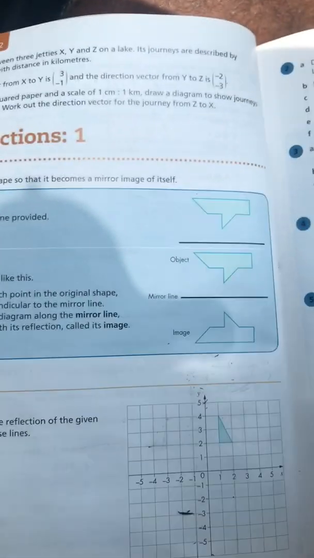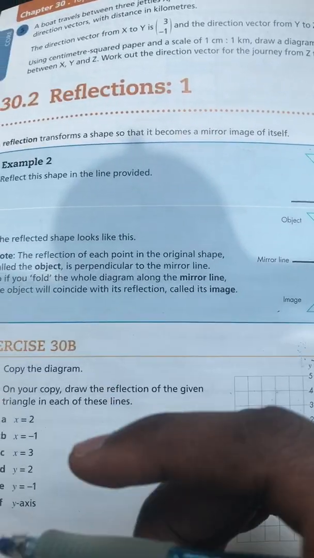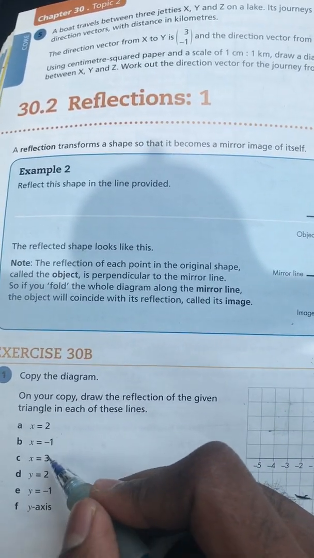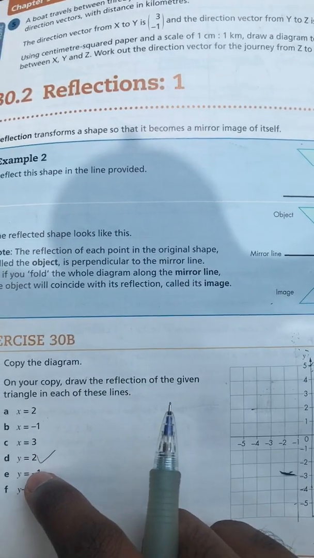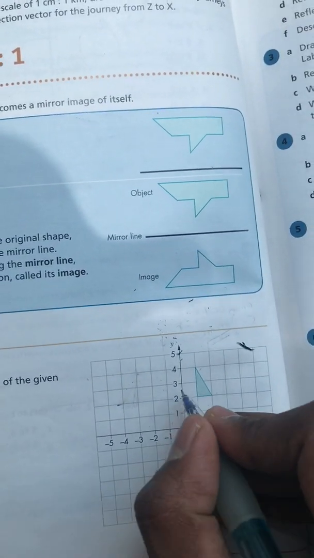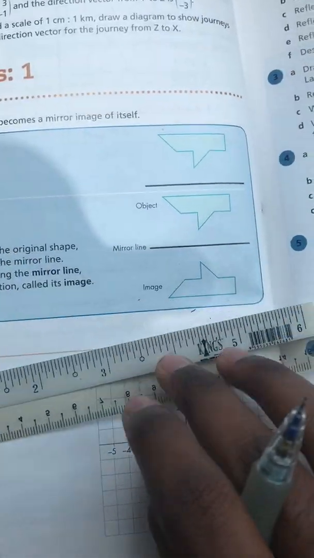Okay guys, so just now the earlier question I already mentioned to you, we maintain the shape and the distance. Now moving forward, all this will be the same, you're just going to draw. I'm just going to pick y now for a difference. They say y equals 2. So I'm going to find y2, which is somewhere here, and draw the line using a ruler.